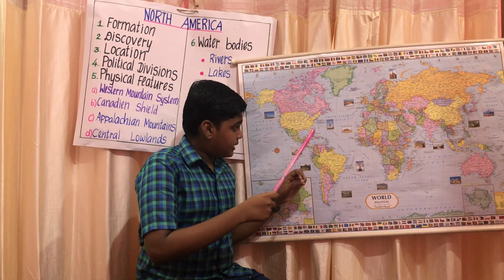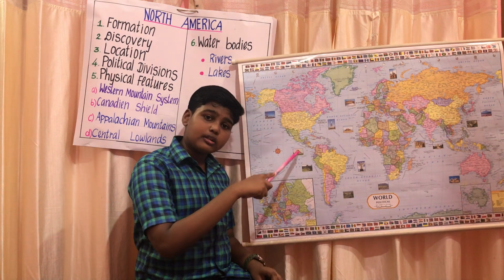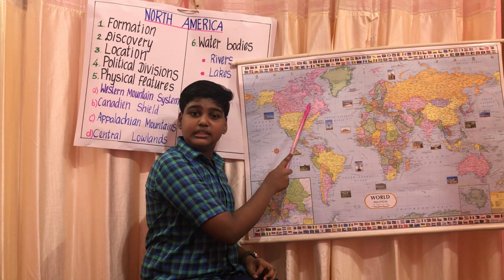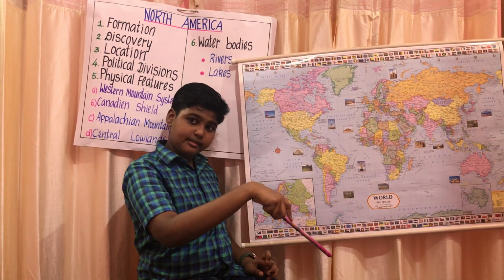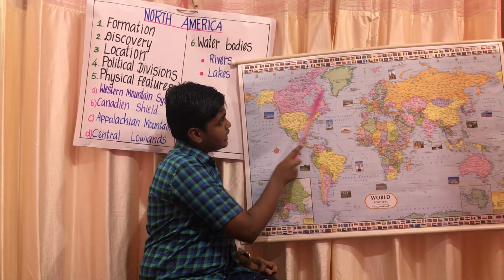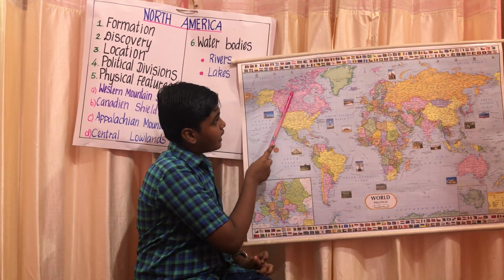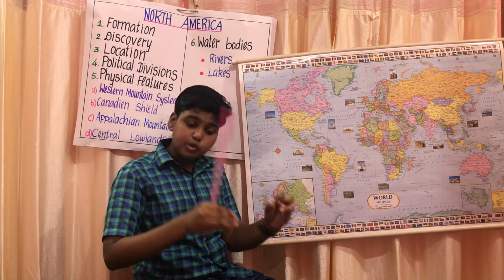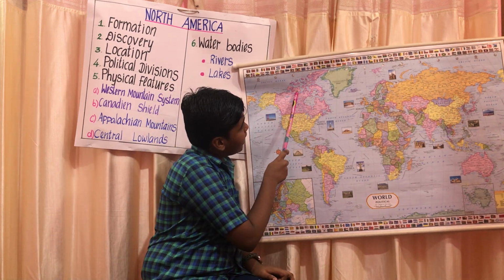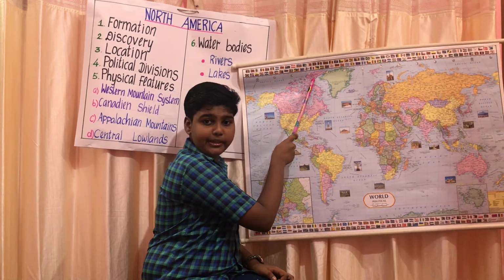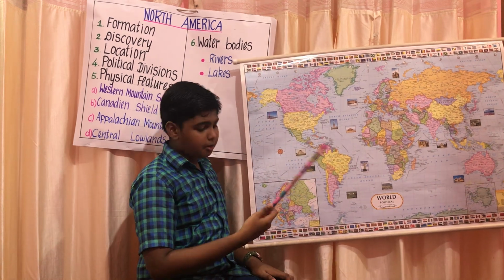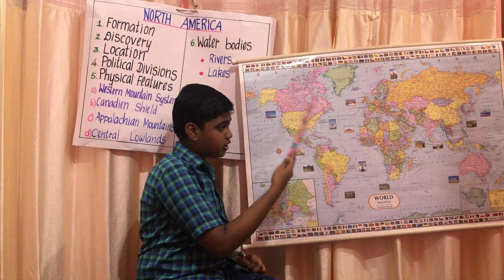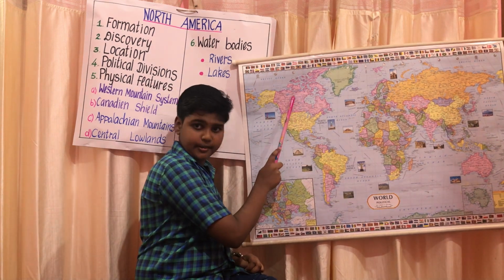So these islands belong to North America. In the north, it seems like they are countries. No, they are islands. Some of the big, large, snow-covered islands are Victoria Island, Baffin Island, and Ellesmere Island. These islands are very big and snow covered, and they belong to Canada. It's not North America, they belong to Canada.